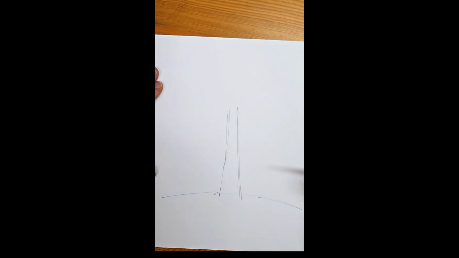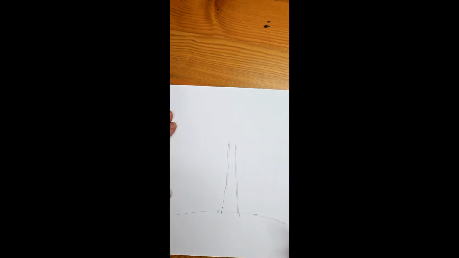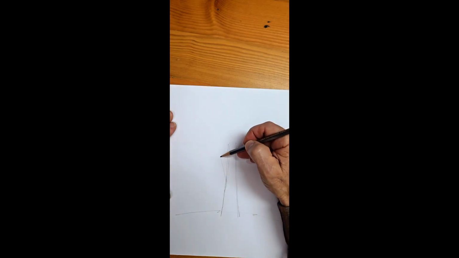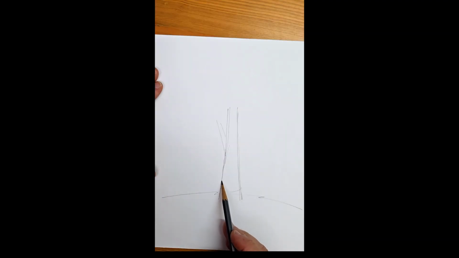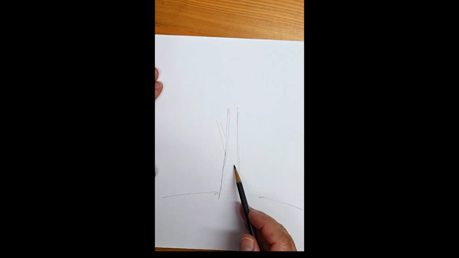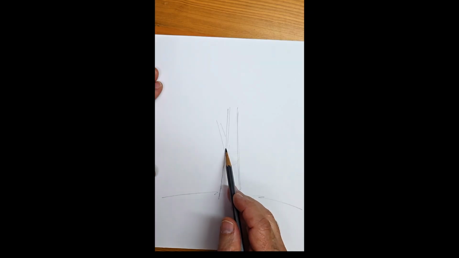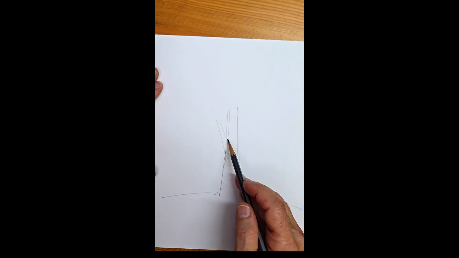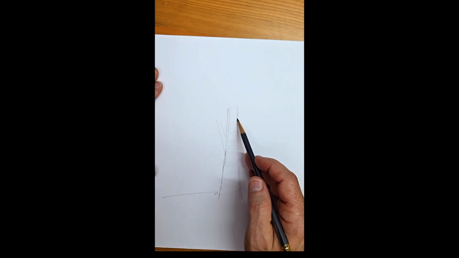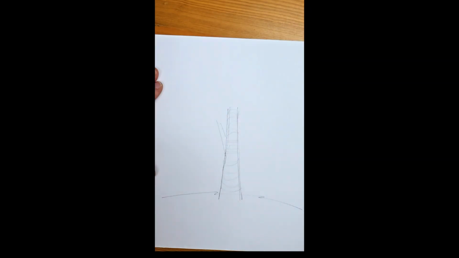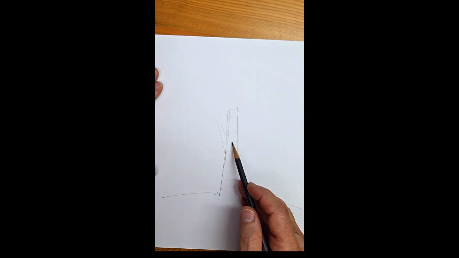Another thing that we know is that tree trunks, they are a cylinder. That's the closest shape that they represent. So in other words, they would be like this, round. They're not flat. They're round. So it helps if in your mind you can understand that the tree is round.